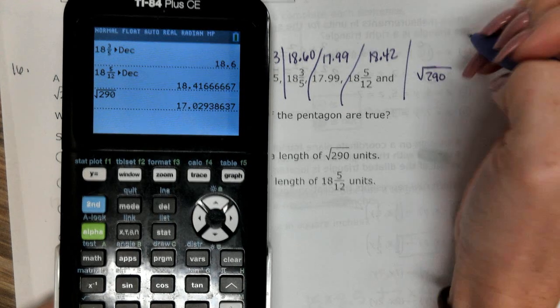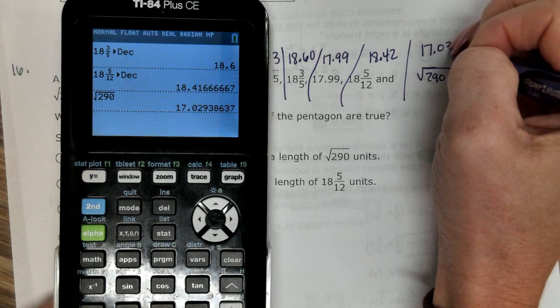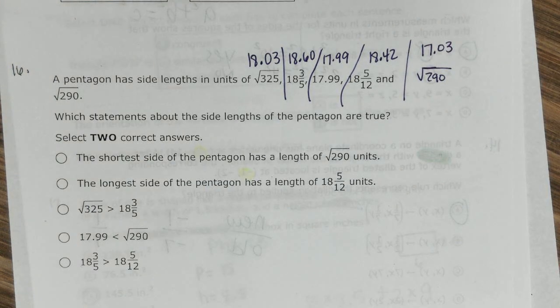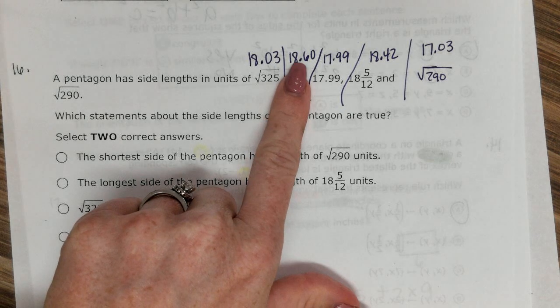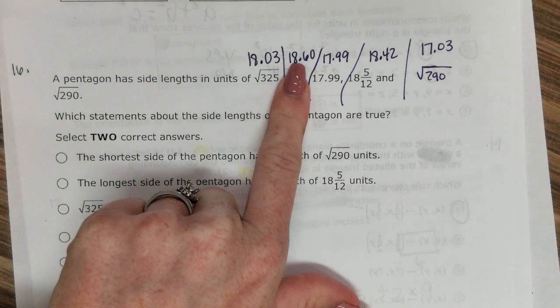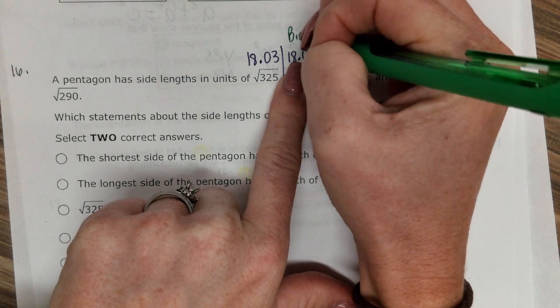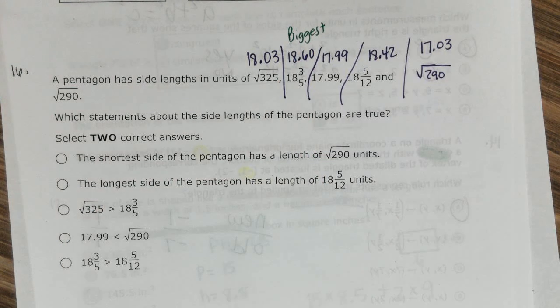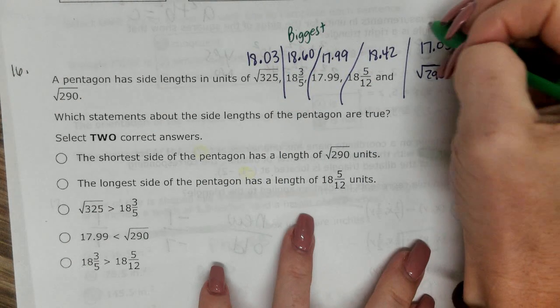If I round 3, so $17.03. Which one of those is the biggest? 1860, right? So this is the biggest. I'm going to label it. This is the biggest. All right, which one's the smallest? 17. So this is the smallest.